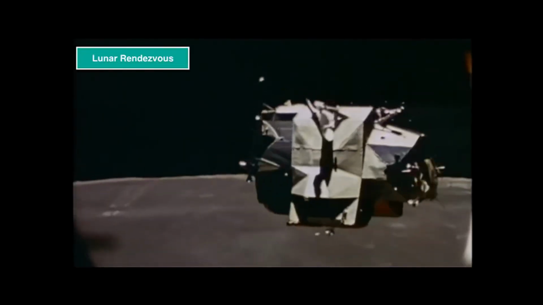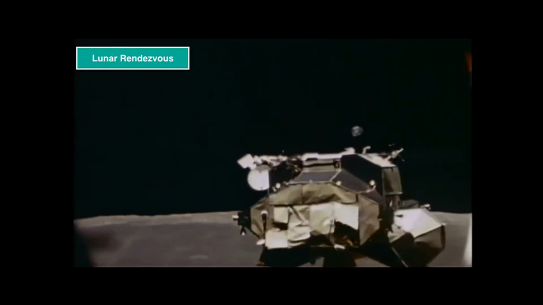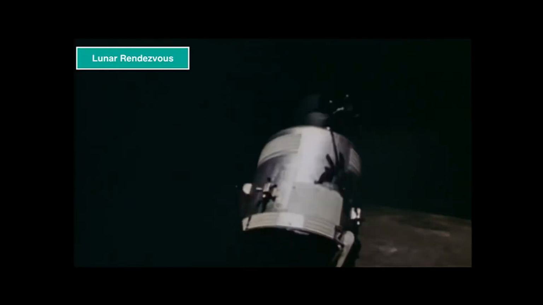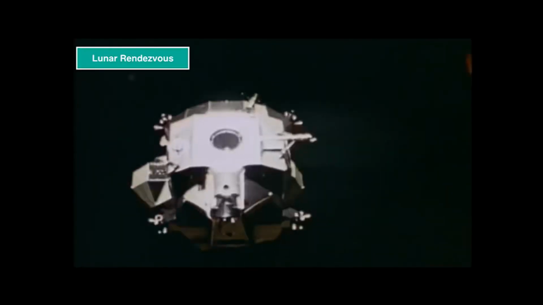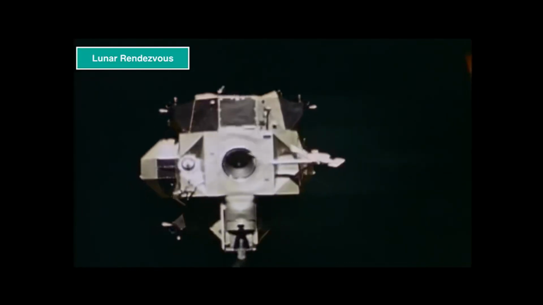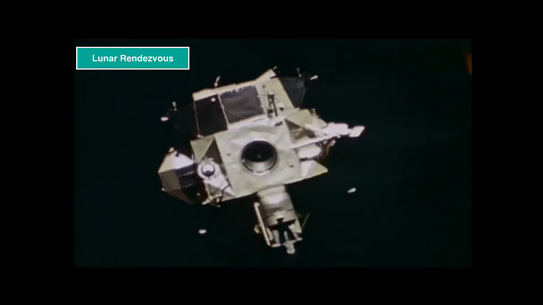On the command and service module, the pilot is actively tracking the lunar module the whole way up to orbit. The command and service module's computer is calculating the state vector of the lunar module to take over the role of the active vehicle in case anything goes wrong. The approach of the lunar module stops at 50-meter distance, at which point it rotates to point its docking target on top towards the command and service module.